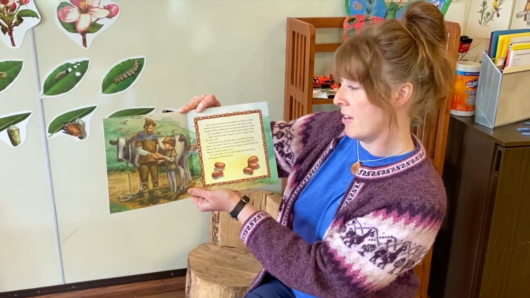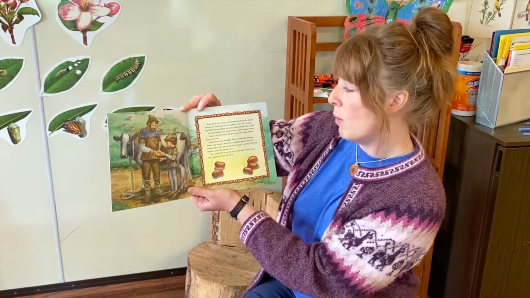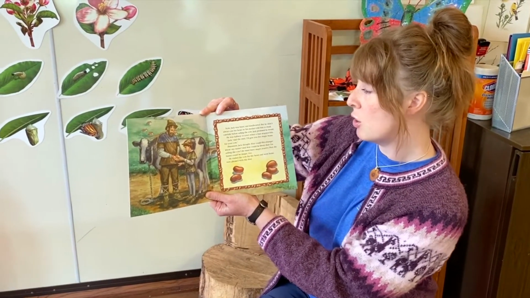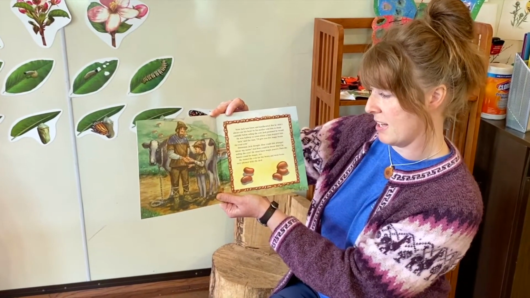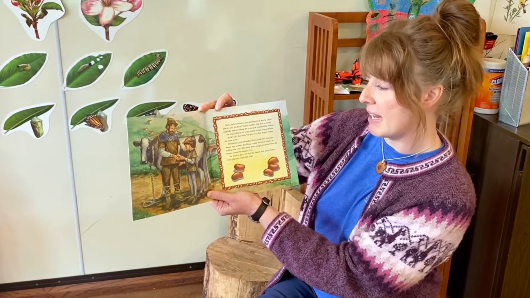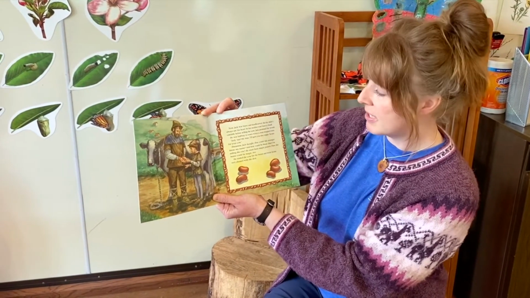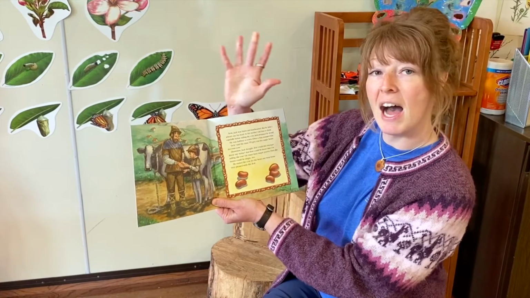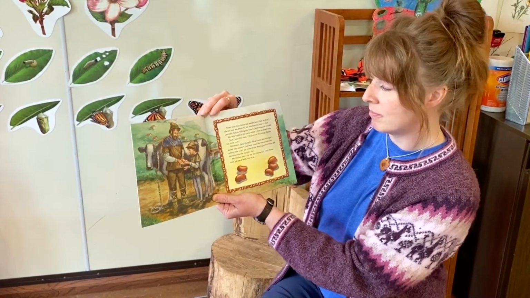Now, Jack was brave and kind-hearted, but he didn't always use his head. So his mother told him to think carefully before selling the cow. Jack promised he would. He was halfway to town when a man stopped him. "Jack," said the man, "I'll give you 5 magic beans for your cow."